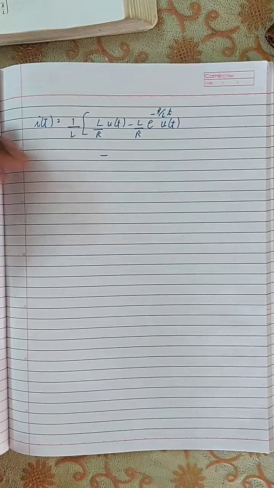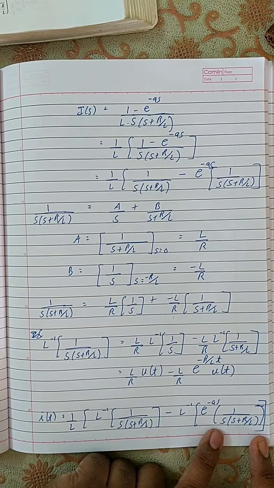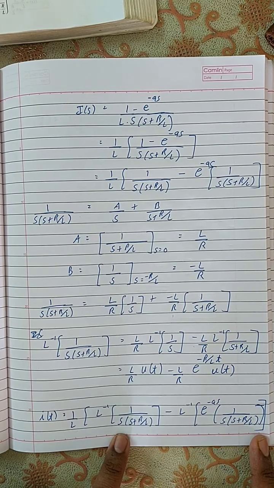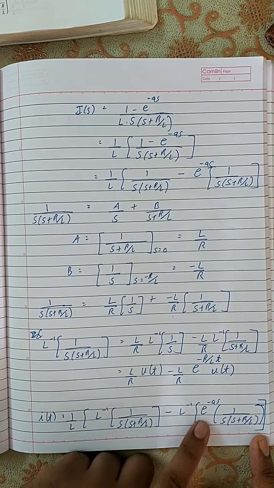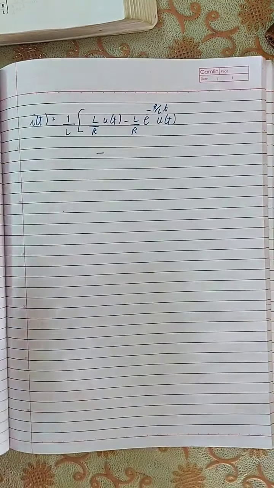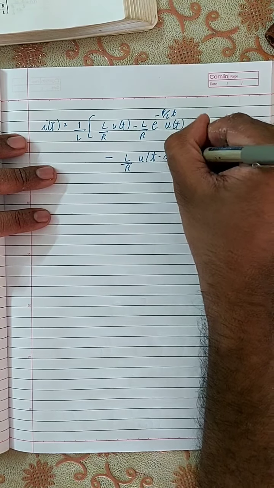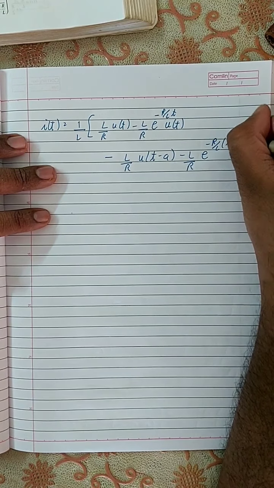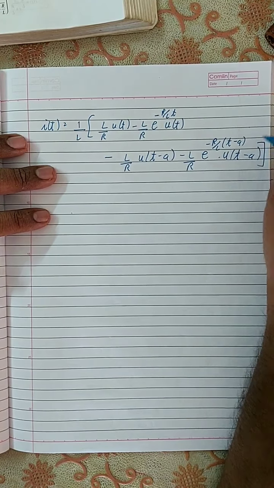Now what is the Laplace inverse of this? Again, just like before, time shifting property applied to this, and what is the value of the shift? It is minus a. So time shifting property applied to this when the shift is equal to minus a. So you will get, this is the equation, right? So let's see, you will get L by R into U of t minus a, minus L by R into e raised to minus R by L into t minus a into U of t minus a. There you go. This is the equation.